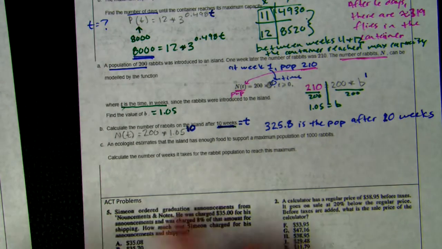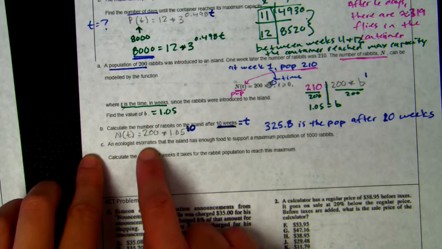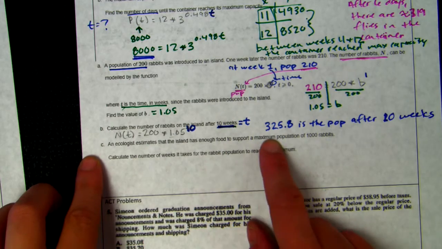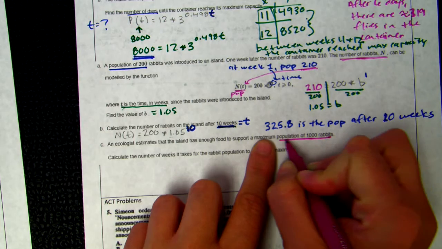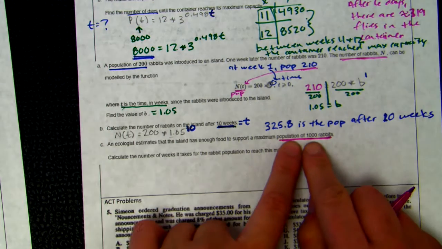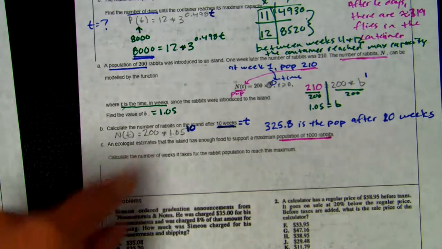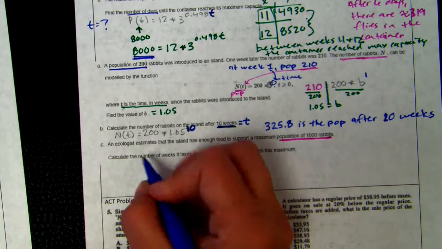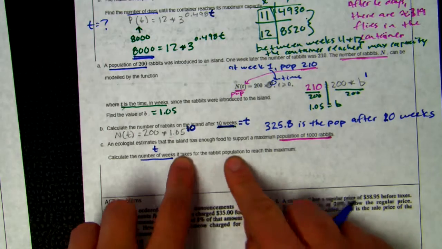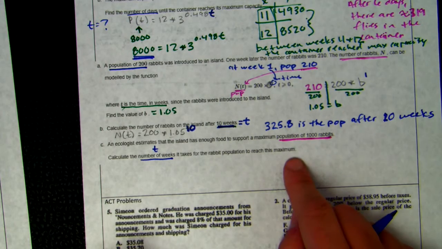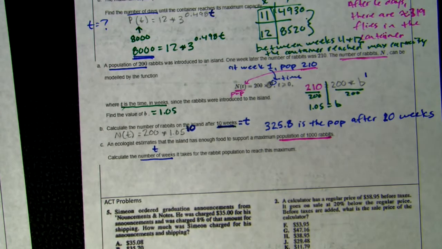Okay, very, very last one in this section. An ecologist estimates that the island has enough food to support a maximum population of 1,000 rabbits. Okay, so we know that that's our population. Calculate the number of weeks. So that's what we don't know the value of. It takes for the rabbit population to reach this maximum. Okay, so let's plug in what we know.